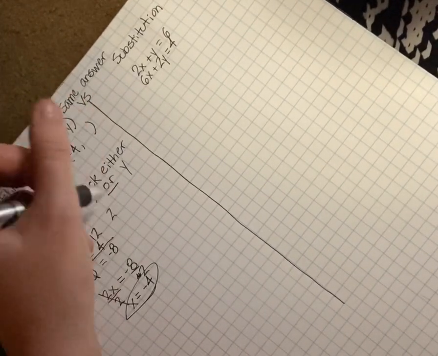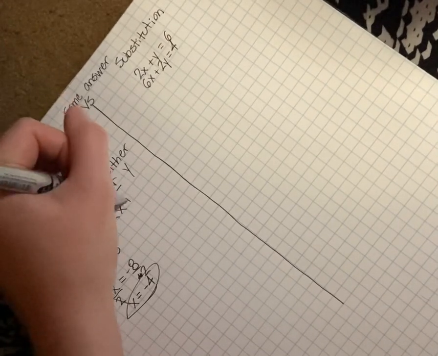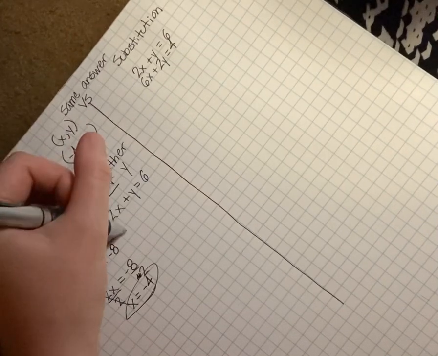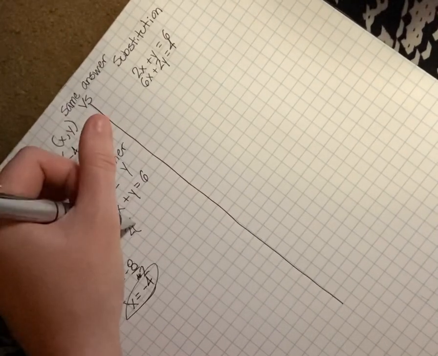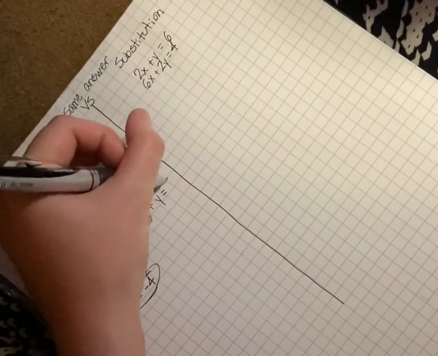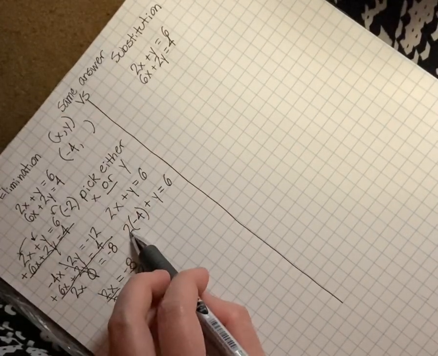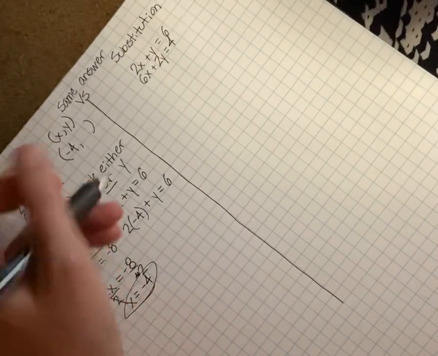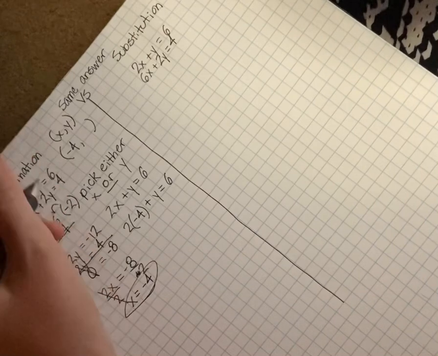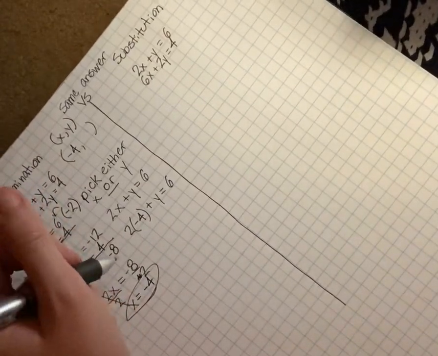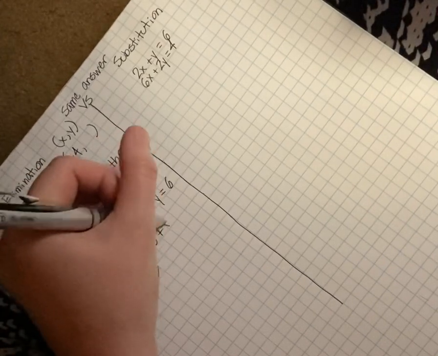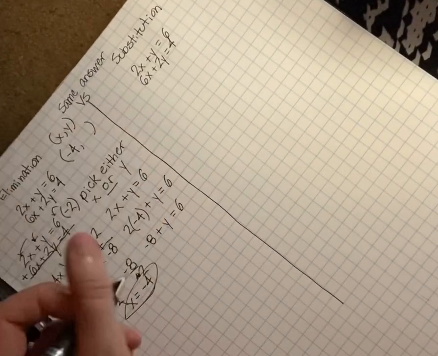So we're going to do 2x plus y equals 6, okay? Now I'm going to rewrite my x as a negative 4 because we're plugging our answer back in so we can find our y, all right? So we've got 2 times negative 4 because that's what 2x means. It's always 2 times the number, or 2 times the letter that eventually is a number. All right, so 2 times negative 4 gives us negative 8 plus y equals 6.